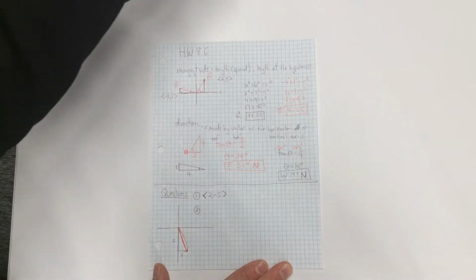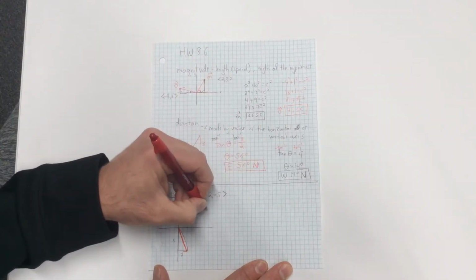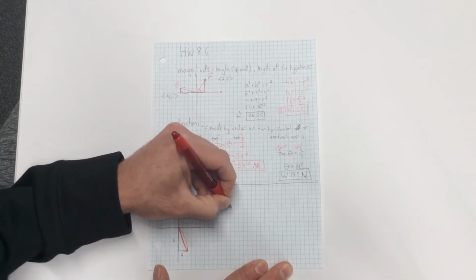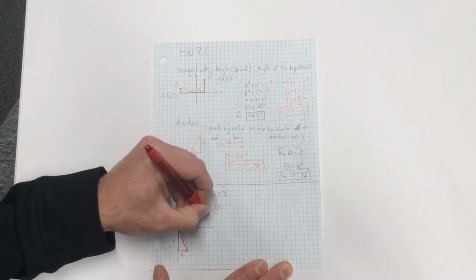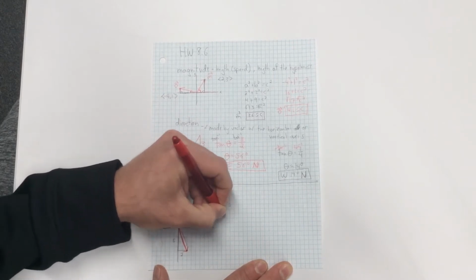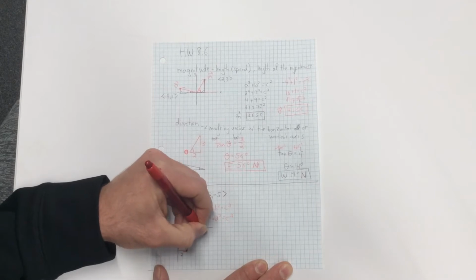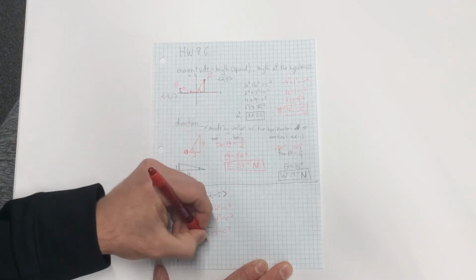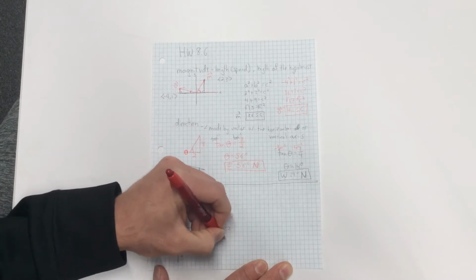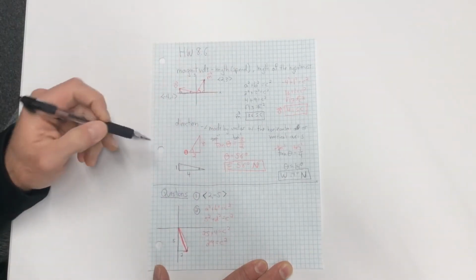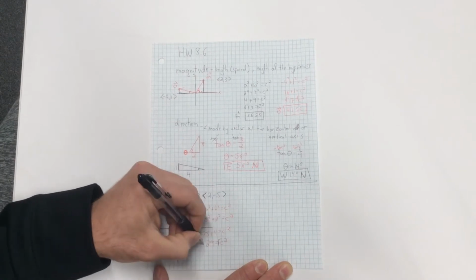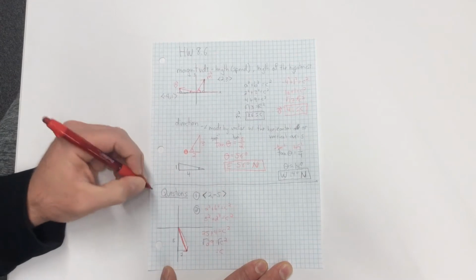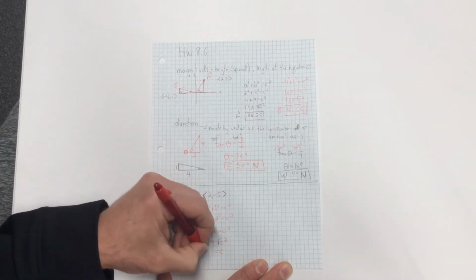So to calculate that, we simply do a squared plus b squared equals c squared. And so that's just going to be 5 squared plus 2 squared equals c squared. 25 plus 4 equals c squared. Add those together. 29 equals c squared. Okay, and then the square root of both sides. And that tells me that c, or the magnitude, is approximately 5.4.